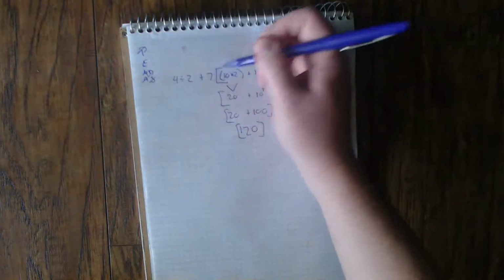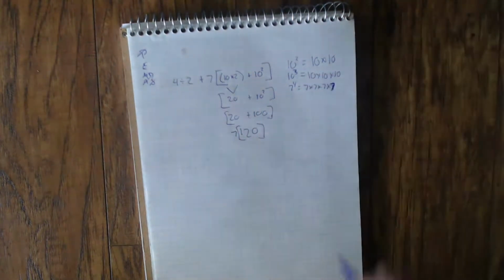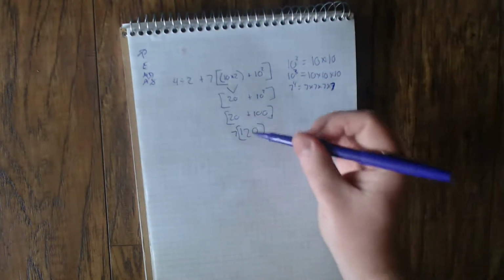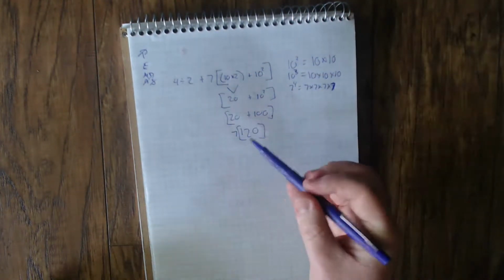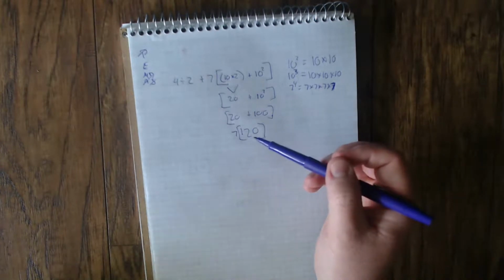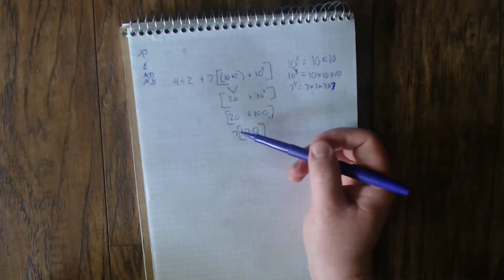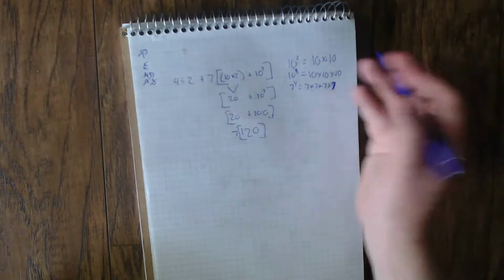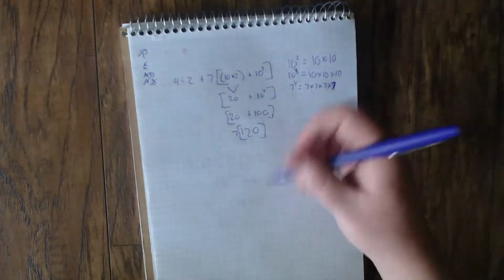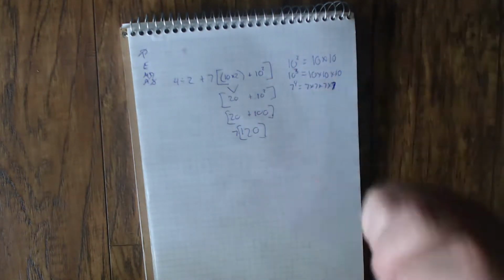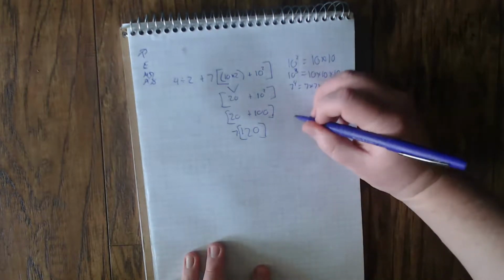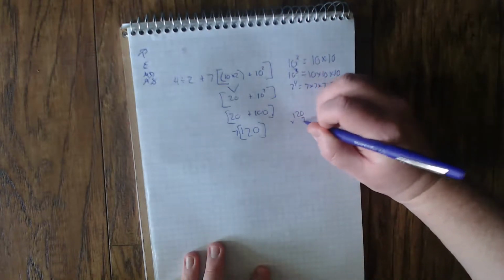Because there was no plus, there was no minus, there was no multiplication. If you ever see a number that's just hanging out right here, outside of this bracket or the parenthesis or whatever it may be, this means 7 times 120, or whatever that number is. If it was a 3, it'd be 3 times 120. But we did 7. So let's real quick do the math on the side.